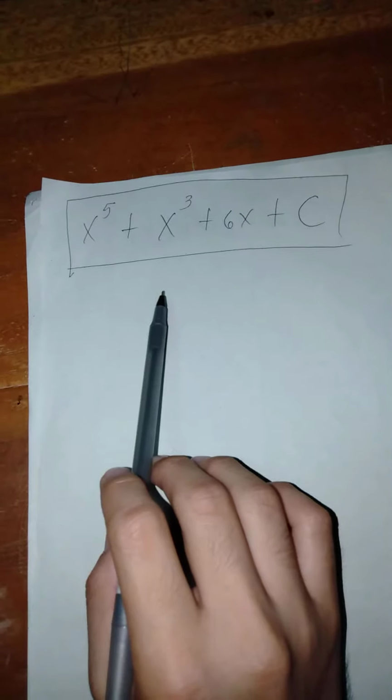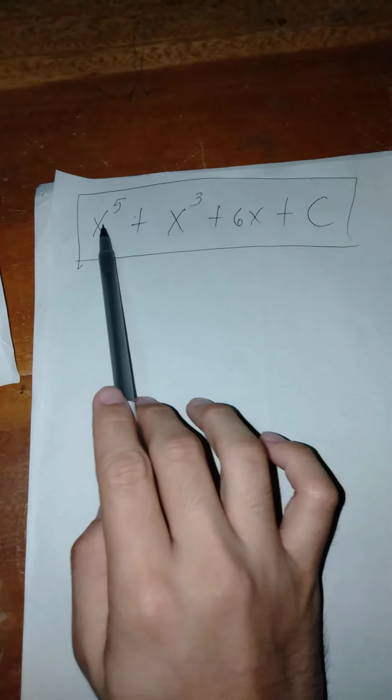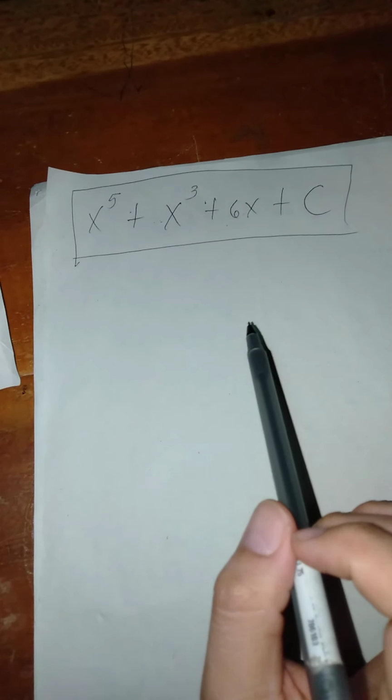So, to double check, differentiate nyo lang, di ba? So, subtract ka ulit, di ba? So, bring down 5. So, minus 1. 5x to the 4 plus 3x squared plus 6. So on and so forth. Clear?